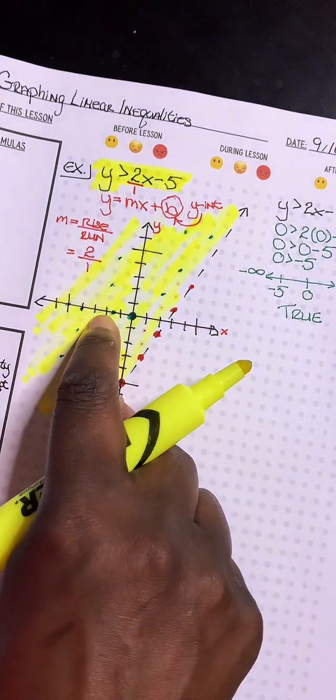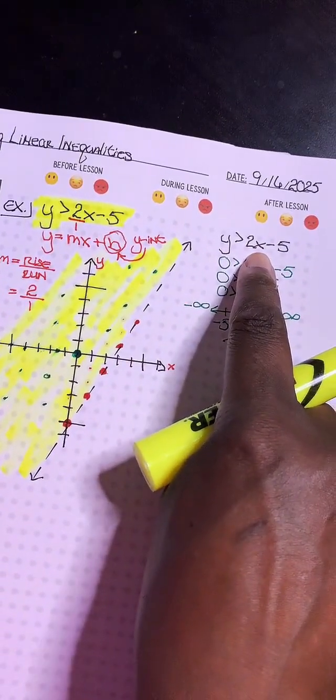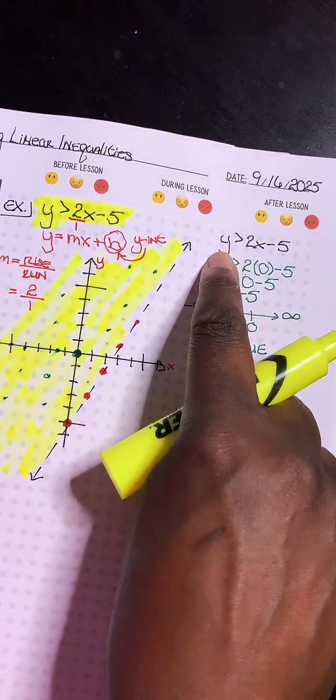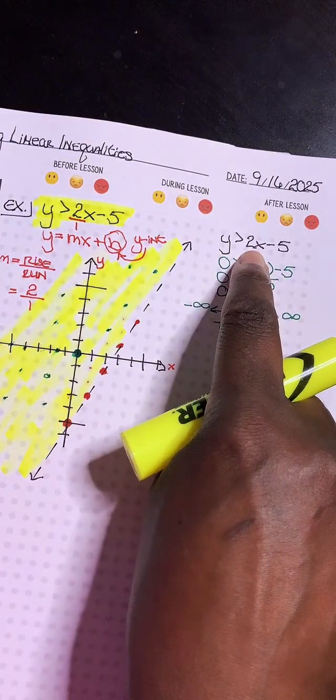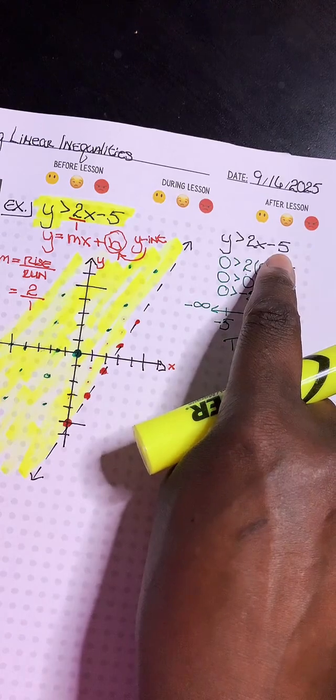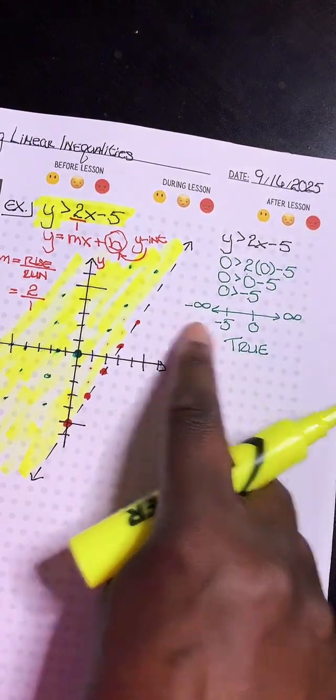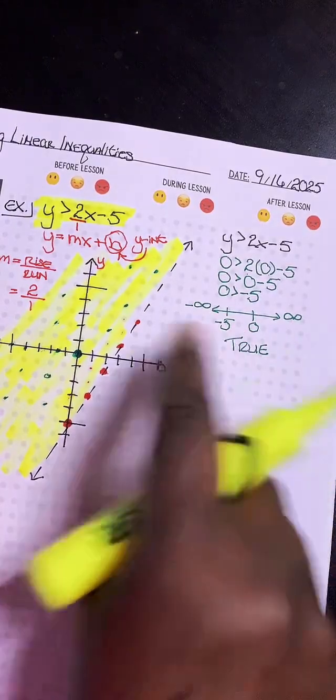Okay, so you can pick a point. If I wanted to pick a point, negative 2, 0. All right, got negative 2 for the x, I got 0 for the y. 2 times negative 2 gives me negative 4. Negative 4 minus 5 gives me negative 9. Is 0 greater than negative 9? Oh, yes, it is. True statement.